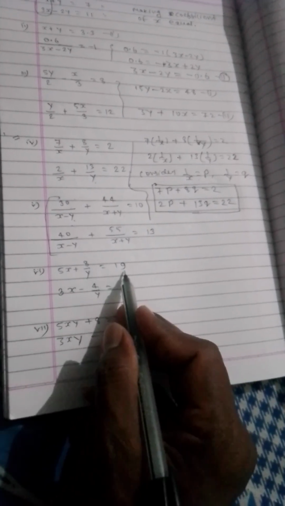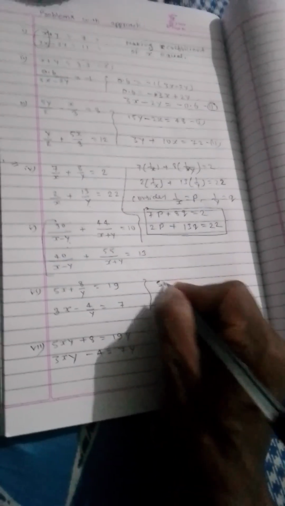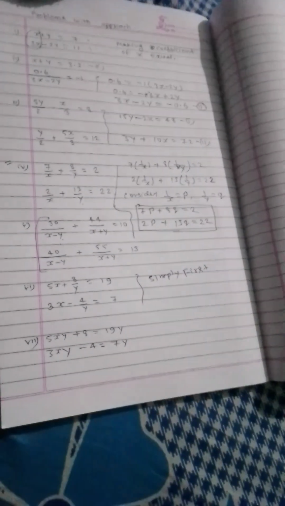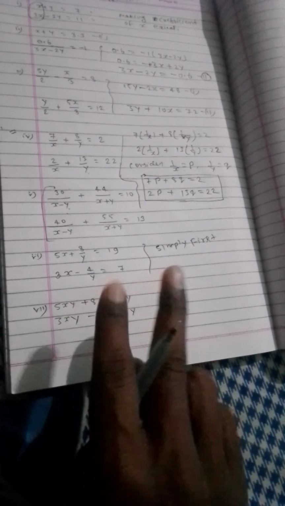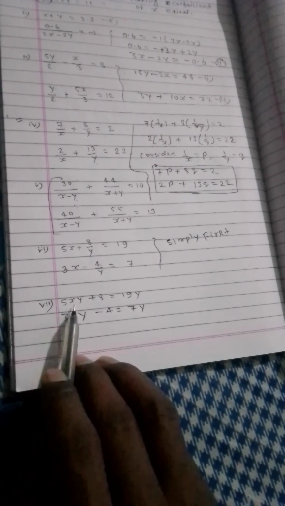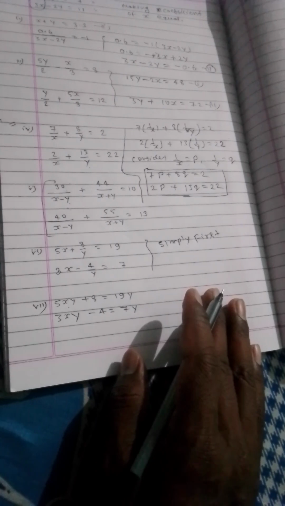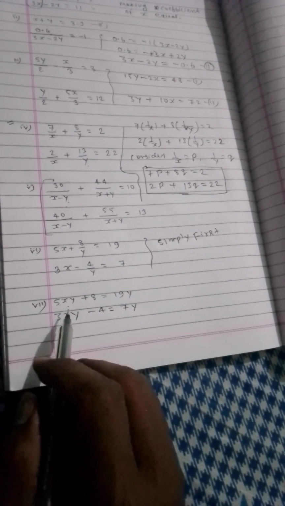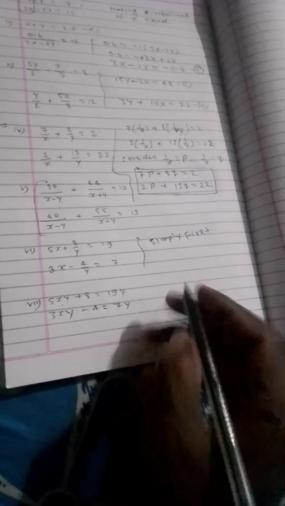Another one is 5x plus 8y equal to 19. So you can solve this by just simplifying first and then solving. First you will get the value of either y or x. Put it in again, and you will get both values. Next is 5xy plus 8 something. Here x and y variables are not separate, they are together. So it may be a new type of question but not too difficult.